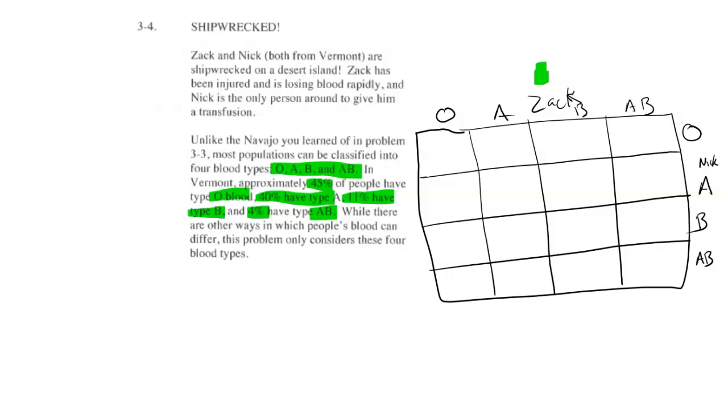Now, we want to make sure that we use our percentages. I'm going to change each percentage to a decimal because it'll be easier to multiply. So 45 would be 0.45. A is 40%, so we're going to say 0.40. If Zach is B, he's at 0.11, and AB is 0.04. That's really small. Again, if you add up 45 plus 40 plus 11 plus 4, there is a 100% chance that you are going to be one of these 4 blood types.